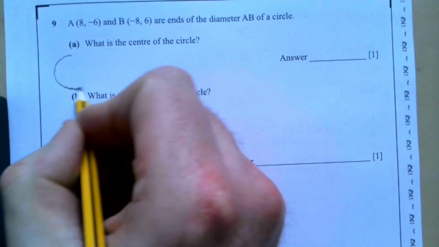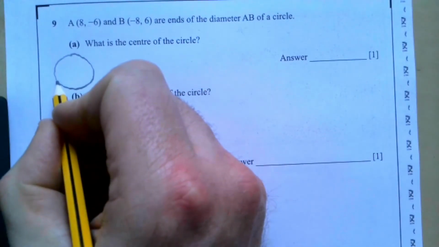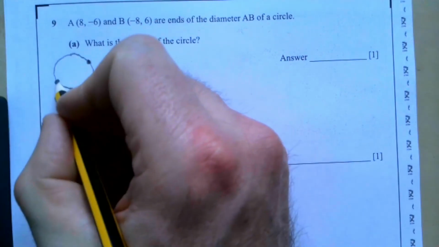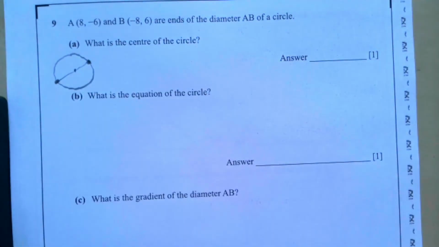I don't know if we can kind of see that, so let's do a wee makeshift diagram. This is not accurate in any way, but say that's a diameter, and those are the two coordinates. That's the ends of the diameter. Obviously then our midpoint is going to be that. So you can use your formula or just take a wee look to see where it's going to be.